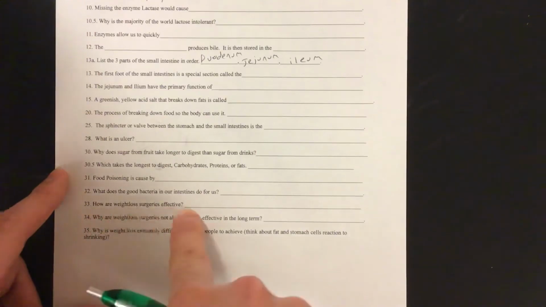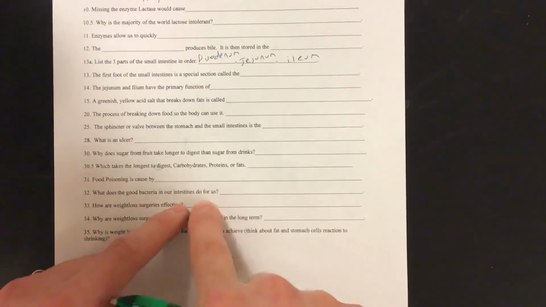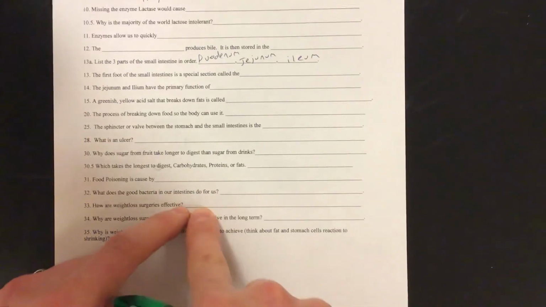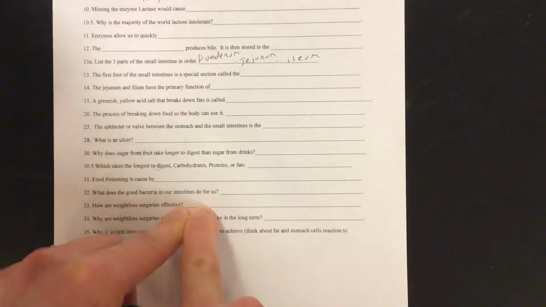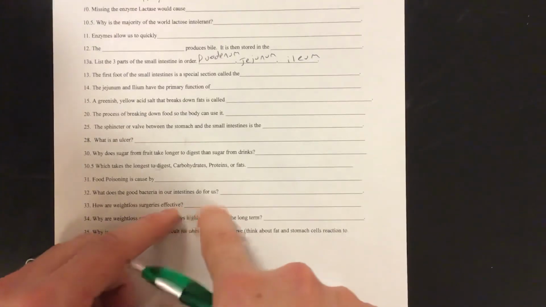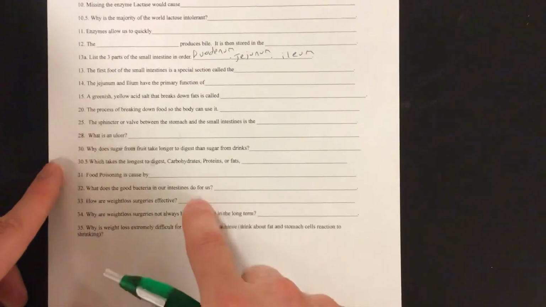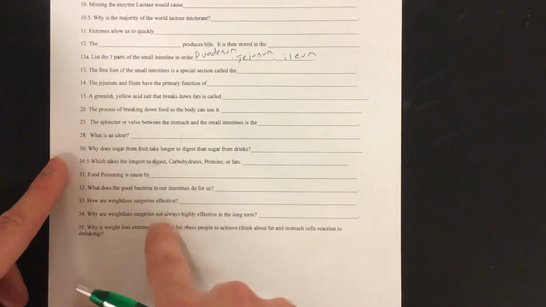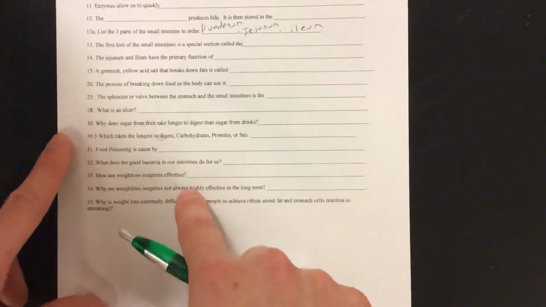How are weight loss surgeries affected? Well, we did it. You should have done it, Simon. But basically, they do two things. They either prevent how much you can eat, prevent how much you can digest, or prevent your feeling of hunger. They all kind of limit your feeling of hunger. Okay, go back and definitely do that. Those are kind of cool. Those actually work, unlike the weight loss pills.